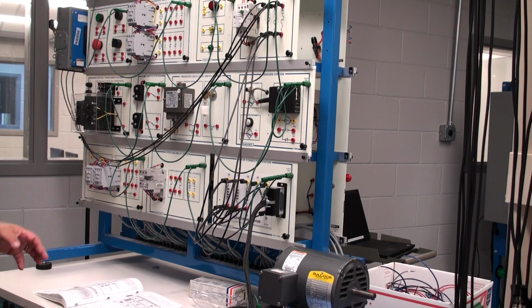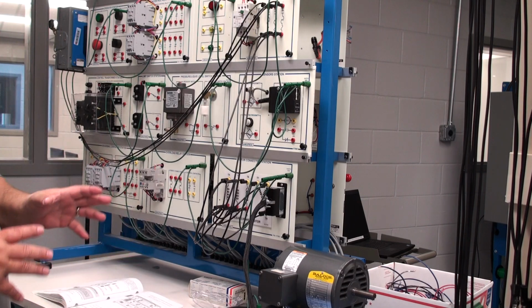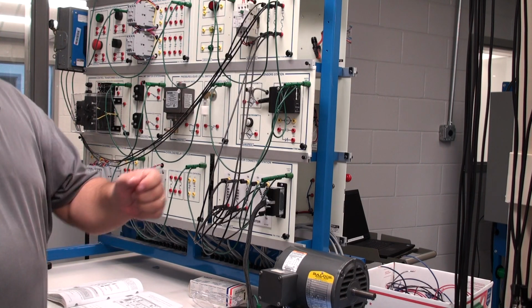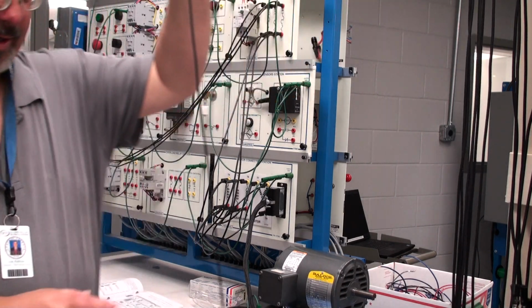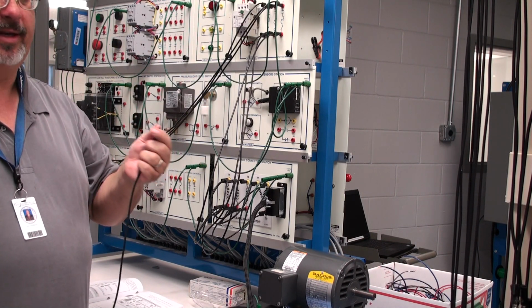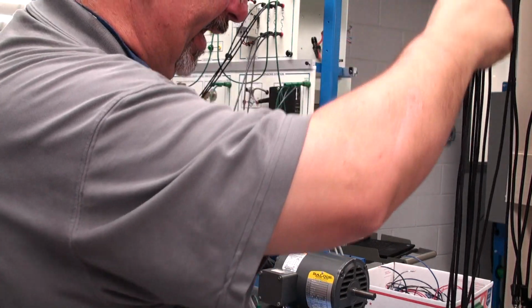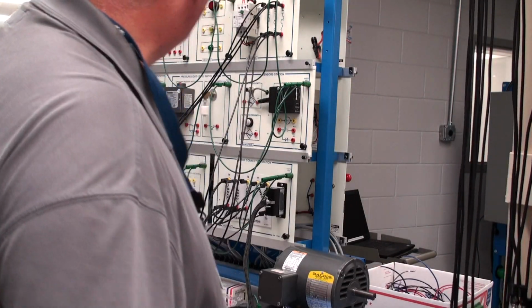Okay, this is one of the courses you'll go through. There's actually two motor control courses. This is the one I call the one with training wheels, and that's because everything we wire using these little banana plugs right here. That makes it a lot easier and a lot faster, but it lets you get used to the individual components. Eventually you're going to be wiring those components by hand, just as you would in the field.